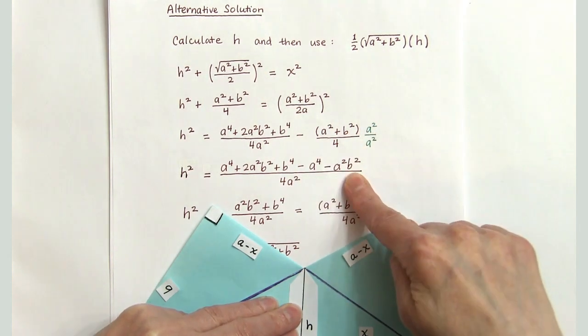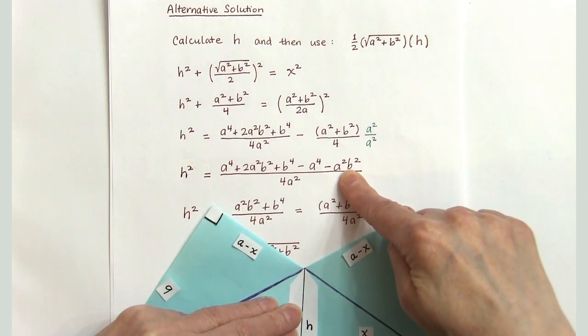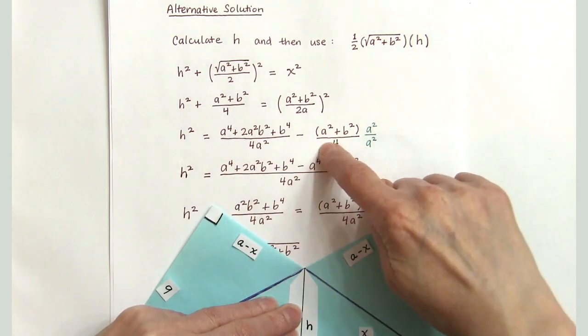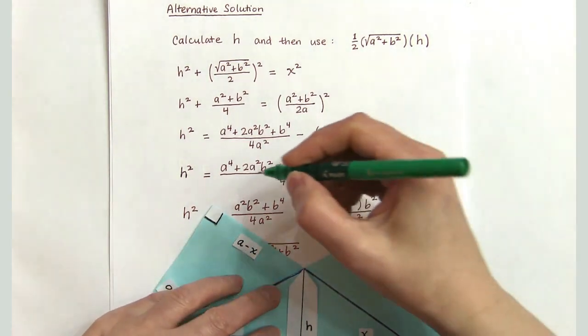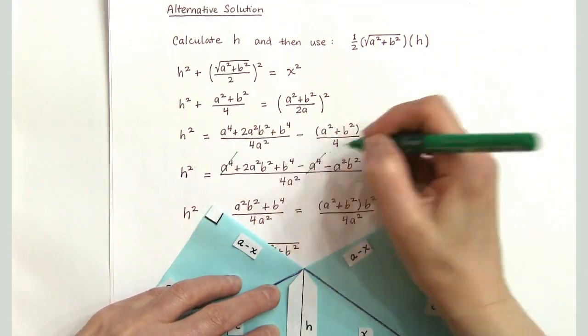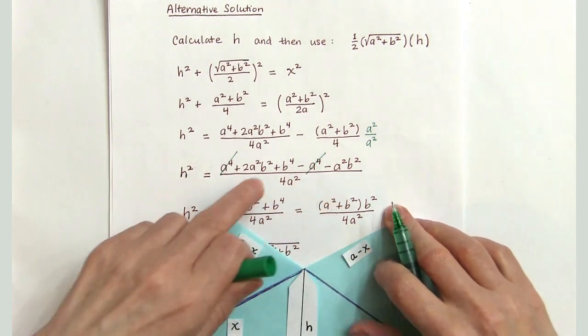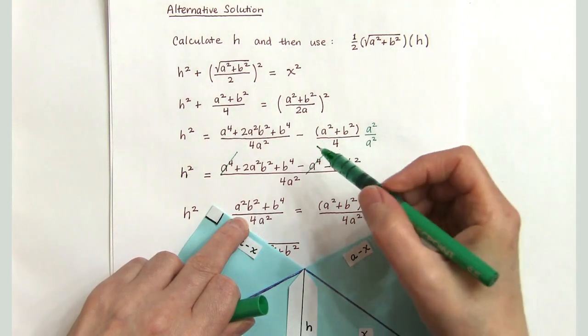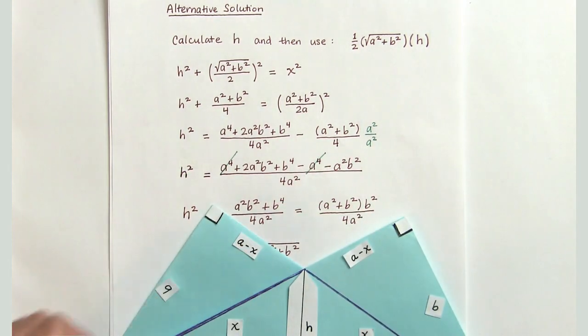And some simplifying happens in this numerator here, because the a to the 4th gets canceled, like this, and 2a squared b squared minus a squared b squared is just 1a squared b squared, and then all I have left is plus b to the 4th.